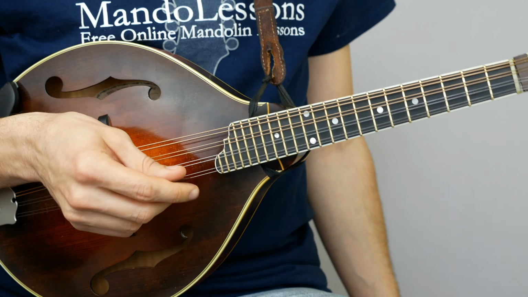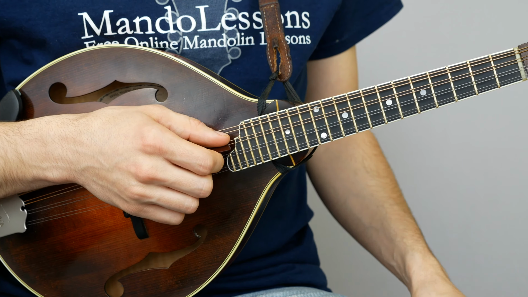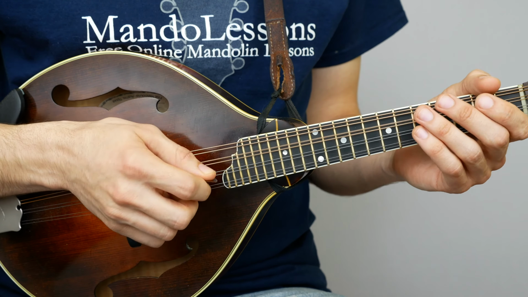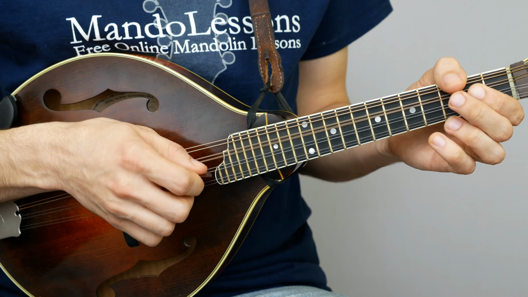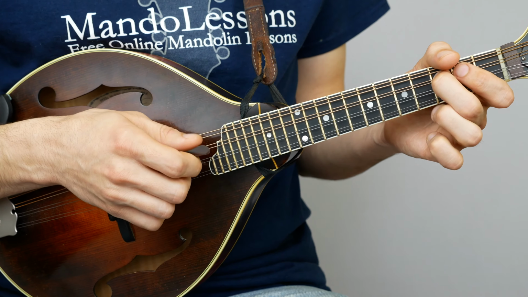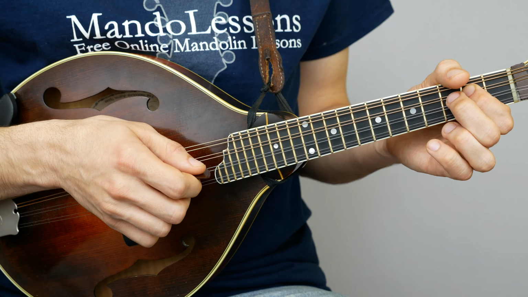Aeolian, which is your natural minor mode, is flat 3, flat 6, and flat 7. 1, 2, flat 3, 4, 5, flat 6, flat 7, 1, and back down: 1, flat 7, flat 6, 5, 4, flat 3, natural 2, 1.